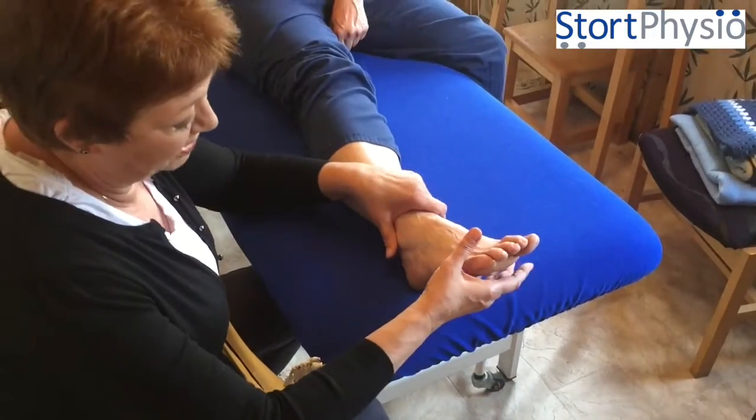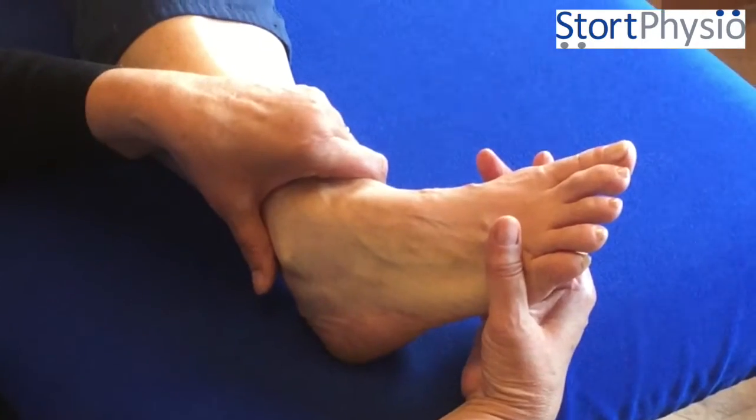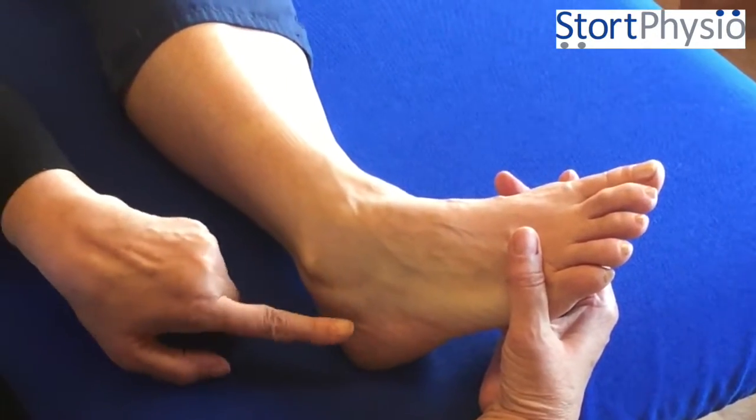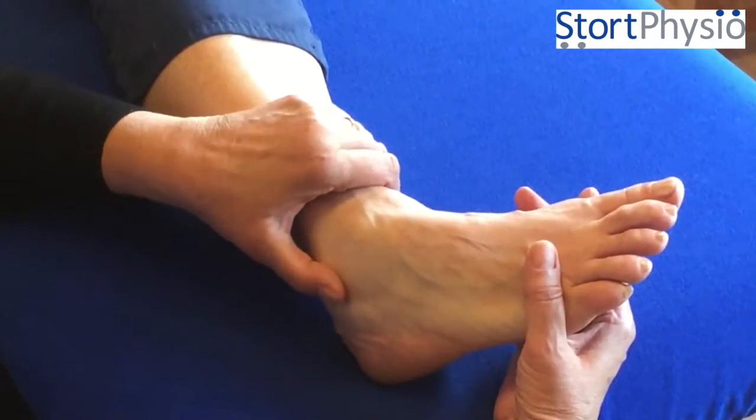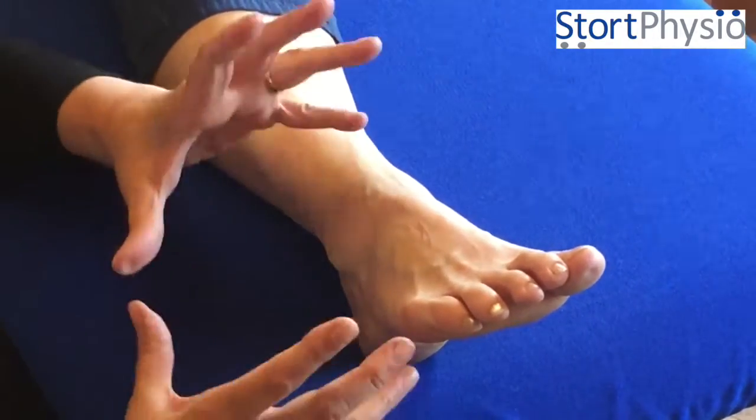So how does that happen? It's when the foot gets turned and twisted like that. So it gaps and strains these ligaments in here and they can get damaged. So bring it back to here. So that's the commonest one.